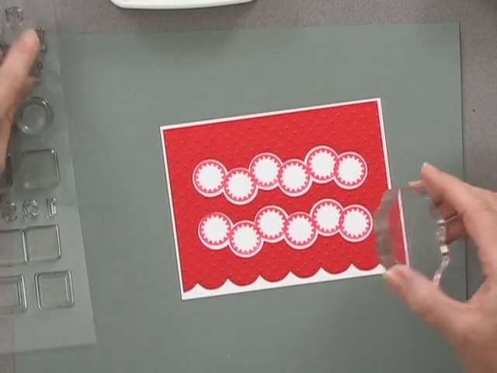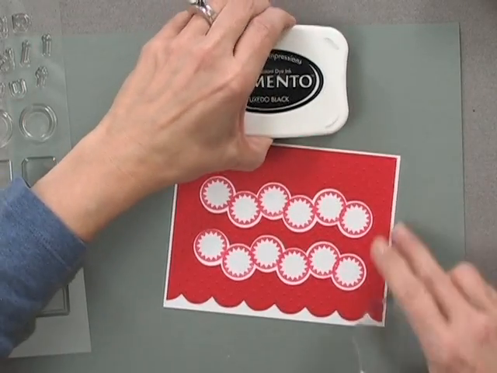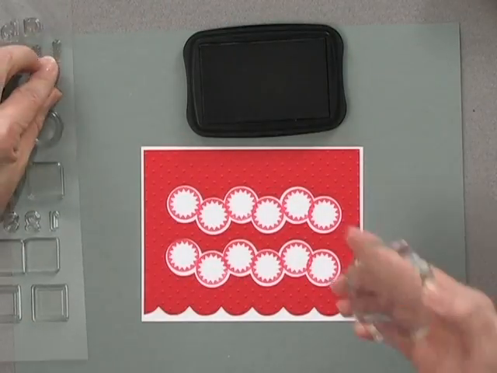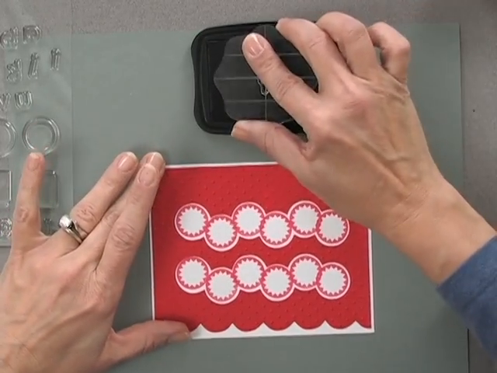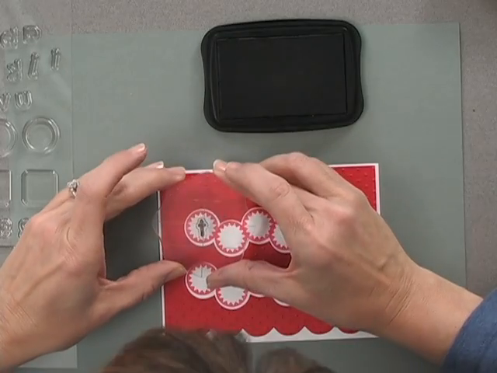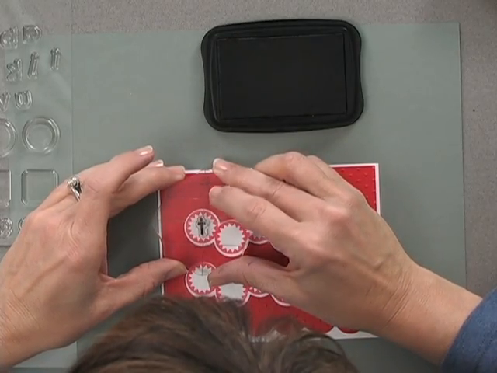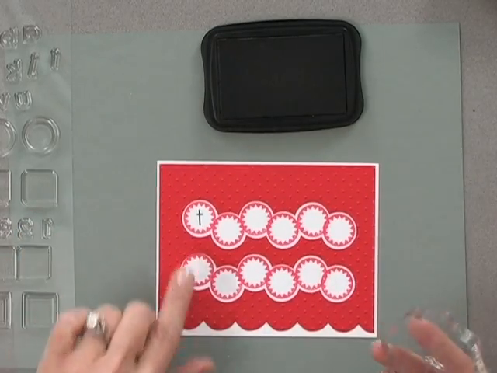So now I'm going to start with the letters, and I'm going to stamp those using the Tuxedo black ink. And you can see how easily these just stick on and then ink it up, and because they're clear stamps you can see right through. So there's my T. And basically what I'm going to spell out is thanks, friend.